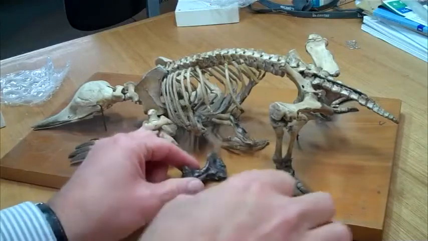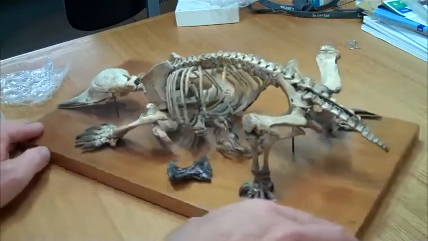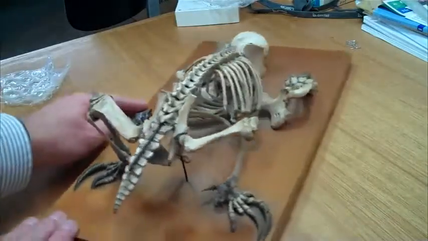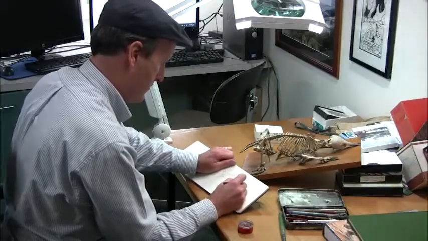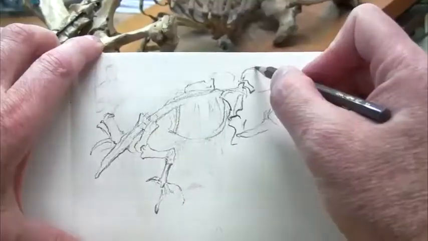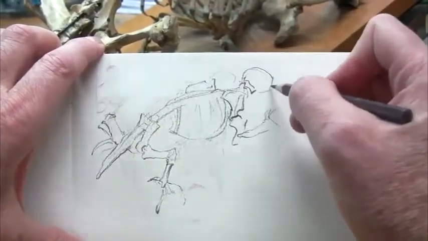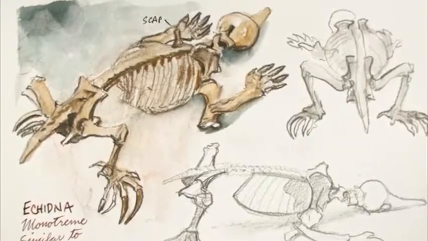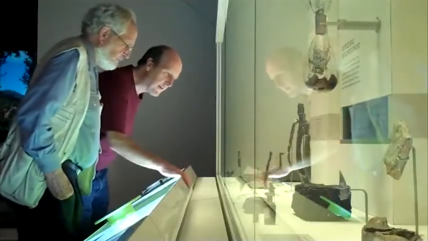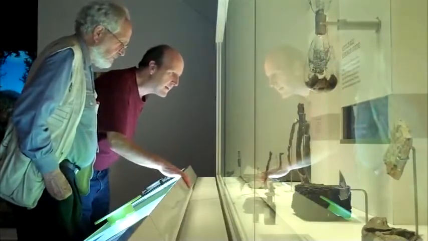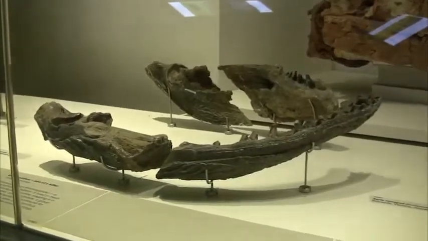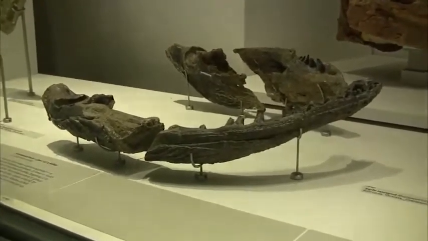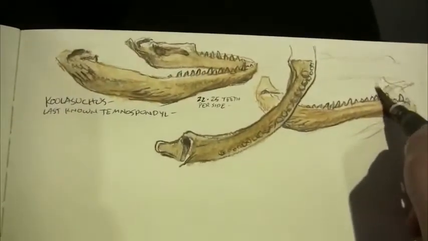We only know it from a single bone, but it's virtually identical to the forearm of the living echidna. So we decided to depict it just as a living echidna. So unlike these dinosaurs, this has got a living relative that's almost identical to it as far as we know. But to me, the most impressive non-dinosaur was the amphibian Koolasuchus, who had a head the size of a trash can lid and was an ambush predator that would hide underwater and attack its prey from below.